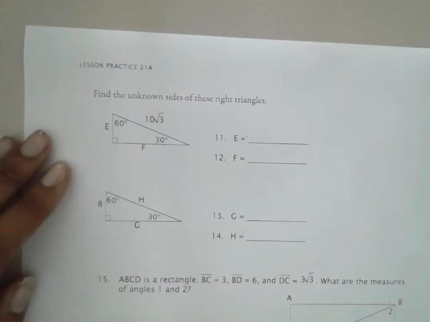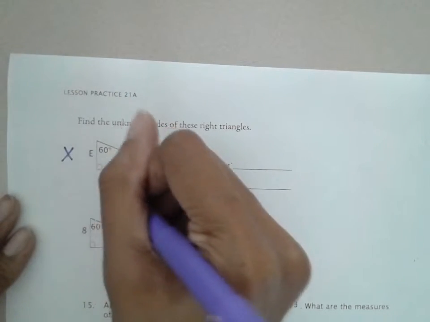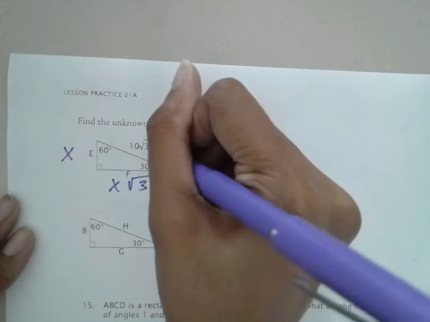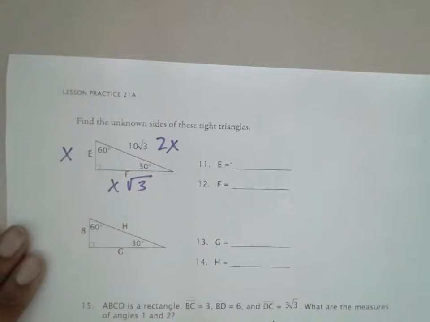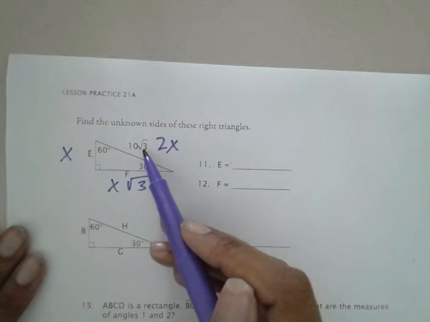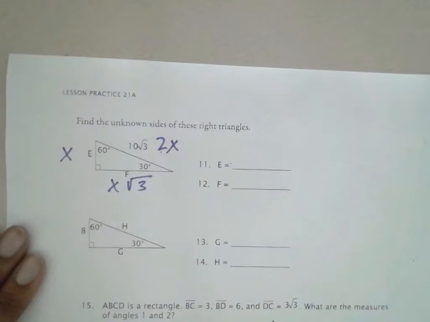All right, next 2 problems. All right, so right away I'm going to put x square root of 3, and then 2x. All right, this time we have the hypotenuse. All right, so this one's a little tricky because we have a radical here, so 2 times what would make 10 square root of 3?